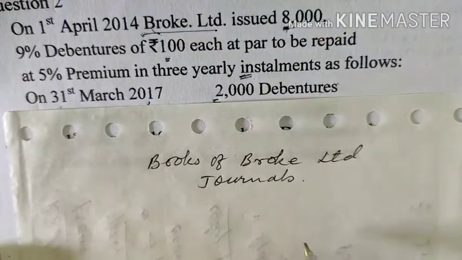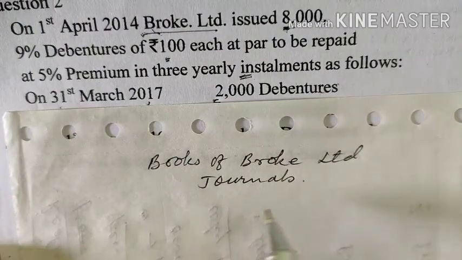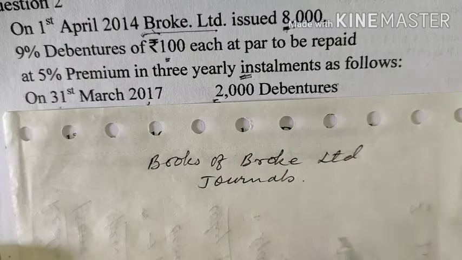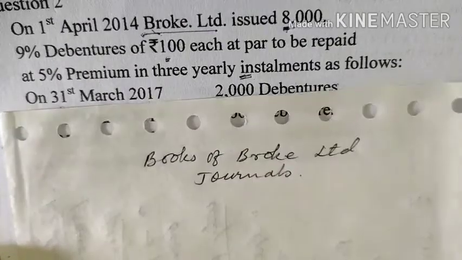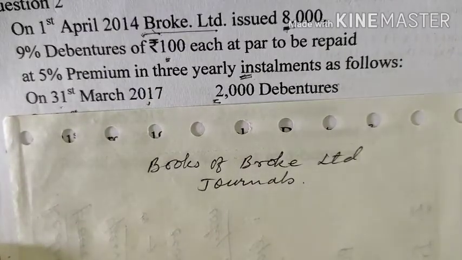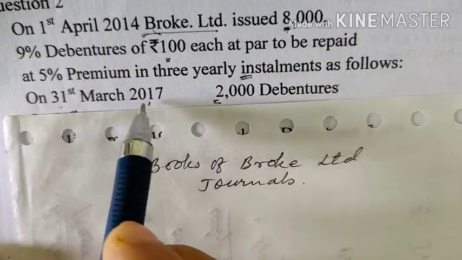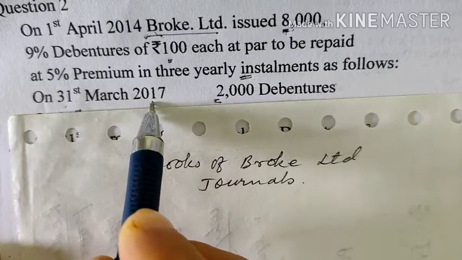And as you know the format, so I'm not going to write all those things: particulars, date, debit, credit amount, ledger folio, all these things you know. So the first entry, as you know, will be for the reserve, and since the first redemption is on 31st March 2017, the reserve should be created before the redemption.